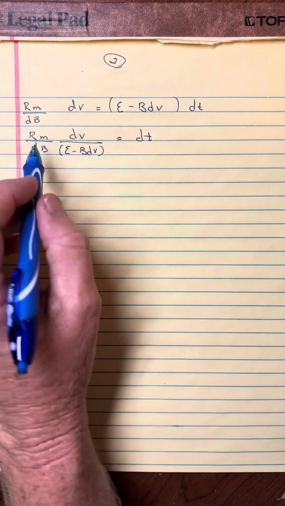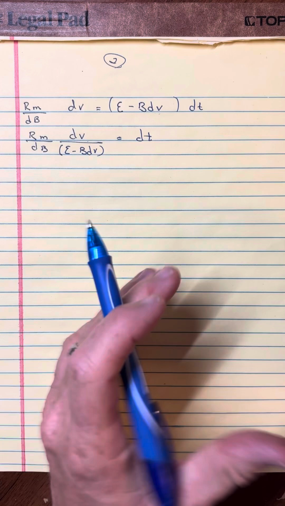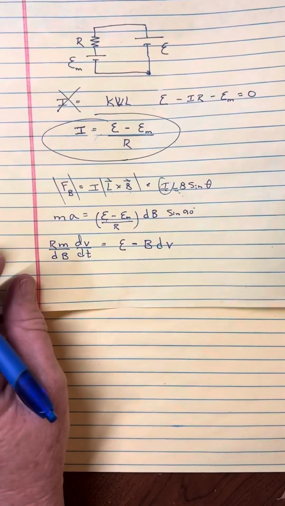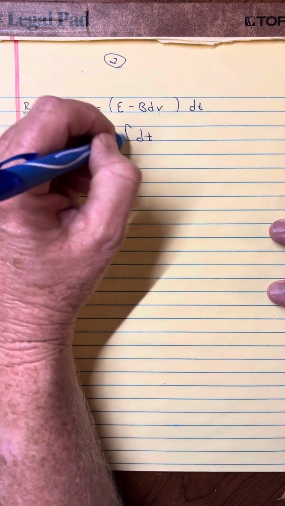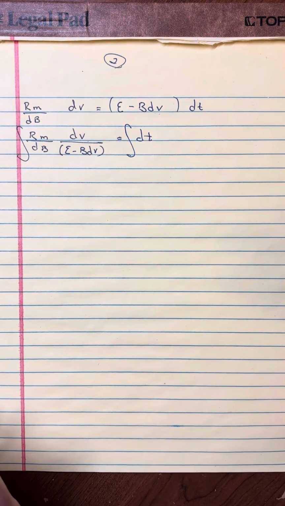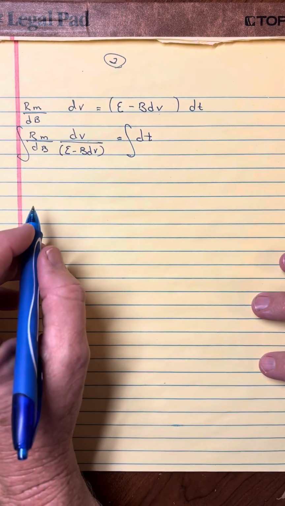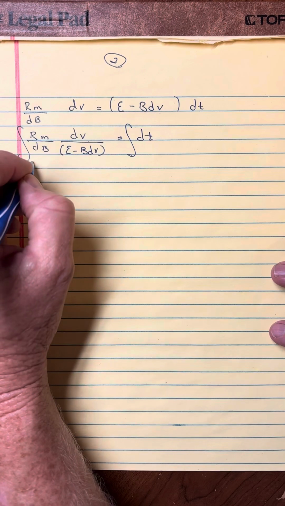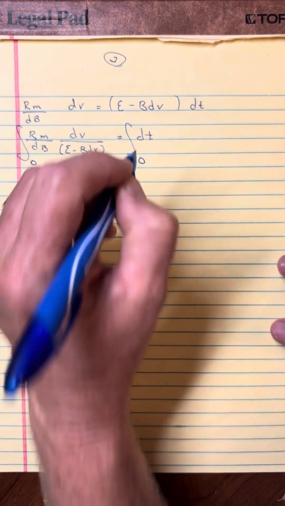And these are just constants, and they could be on either side. But once you have them separated like this, and like I said, not all differential equations do that, but fortunately this one does, you then just integrate both sides. And so on the velocity side of the equation, let's pick the limits, saying this object starts with 0 velocity at 0 time.